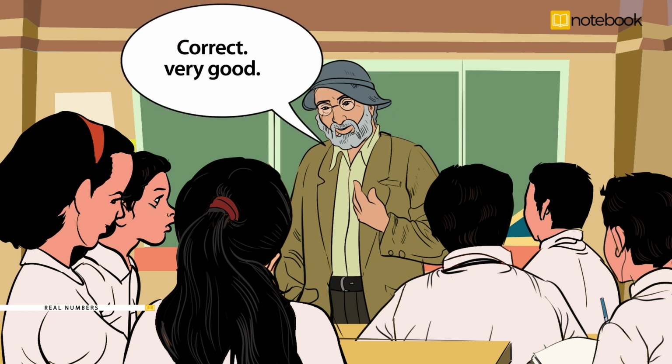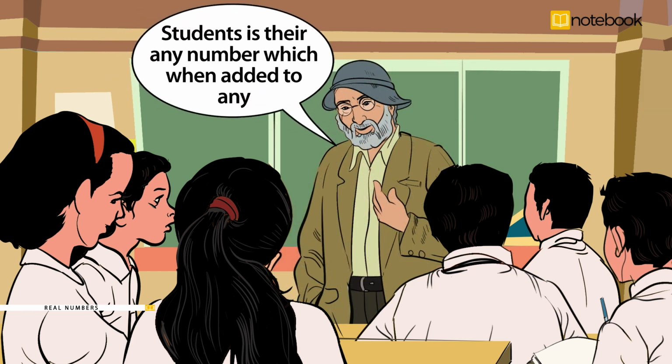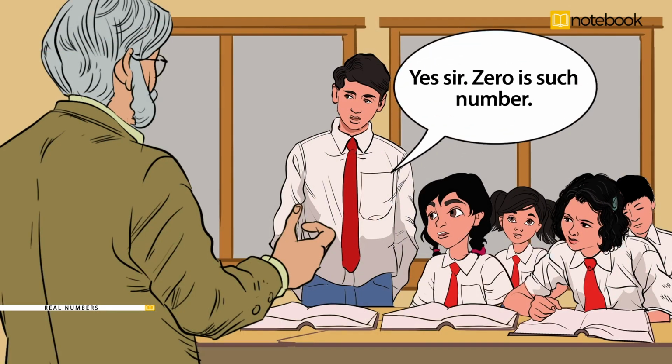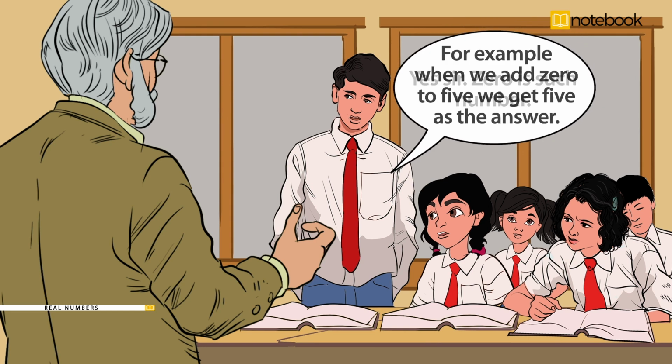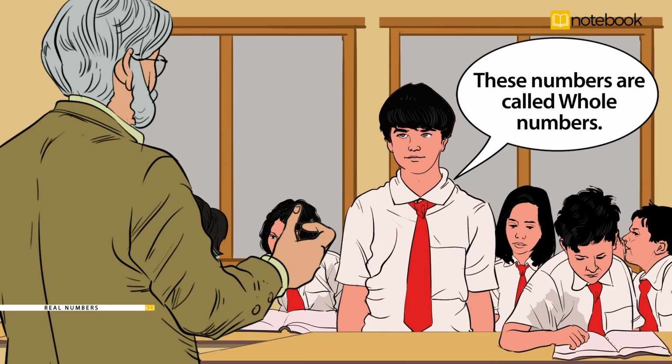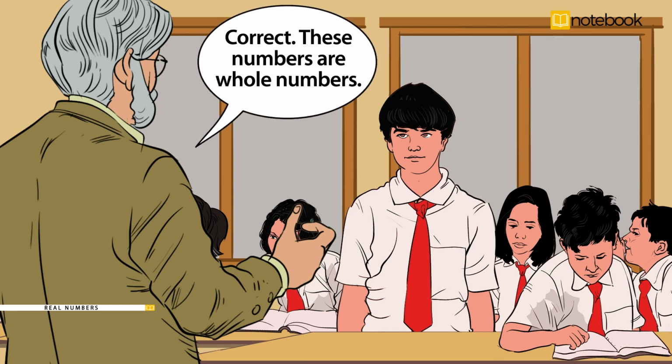Correct. Very good. Students, is there any number which, when added to any natural number, gives the same natural number? 0 is such a number. For example, when we add 0 to 5, we get 5 as the answer. Correct. Excellent. So, students, tell me, what are these numbers called? These numbers are called whole numbers. Correct. These numbers are whole numbers.